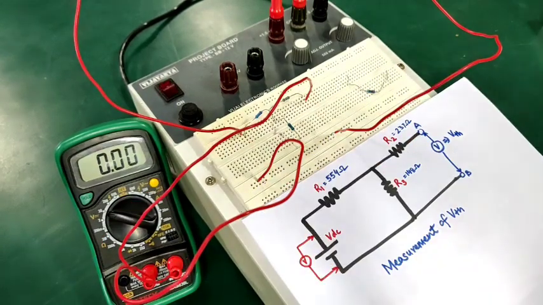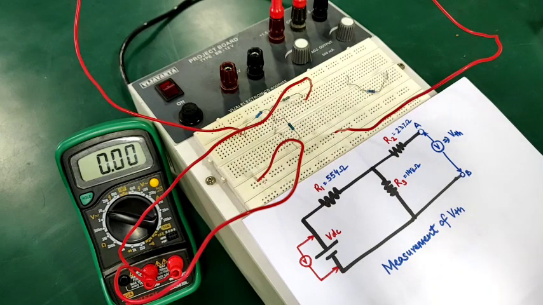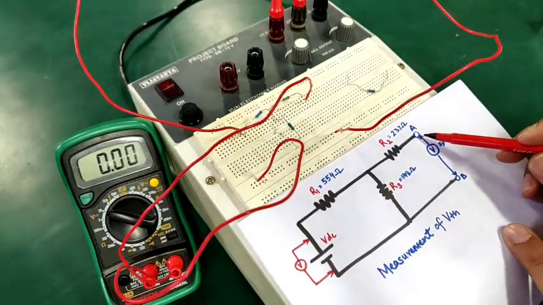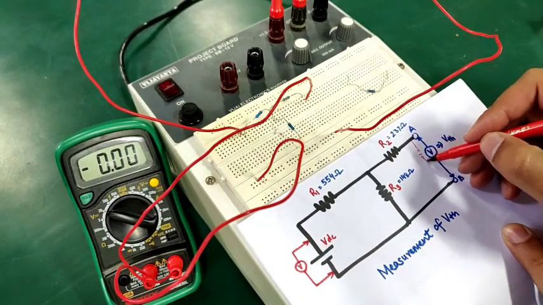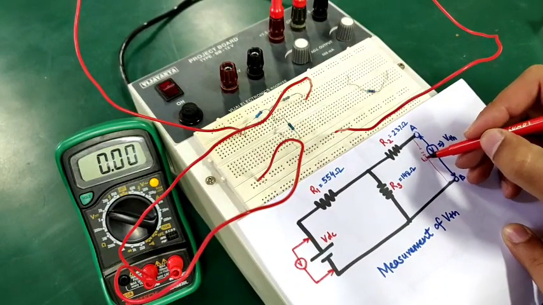Alright, moving on to step number 4. Step number 4 is measurement of Thevenin's voltage. You all must have studied in your theoretical classes how to calculate VTH. For calculating VTH, we are going to remove the RL resistance. Previously there was a resistance here which was termed RL.